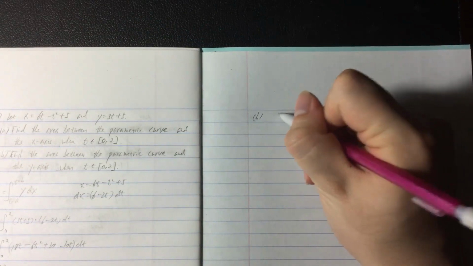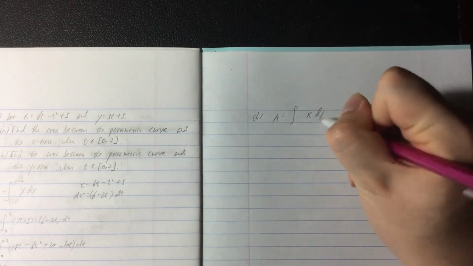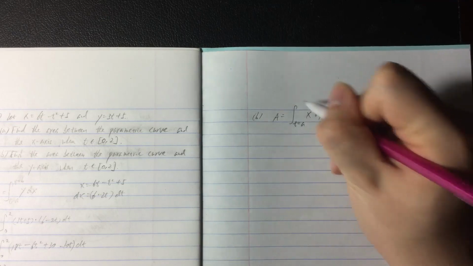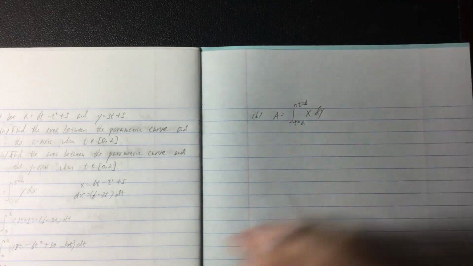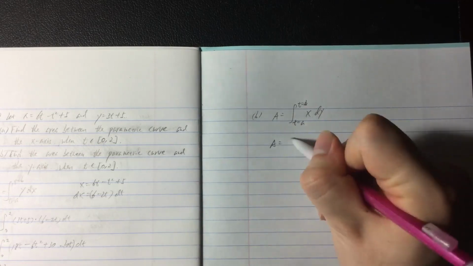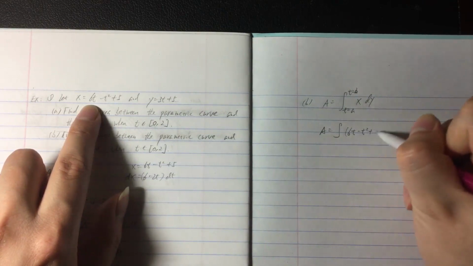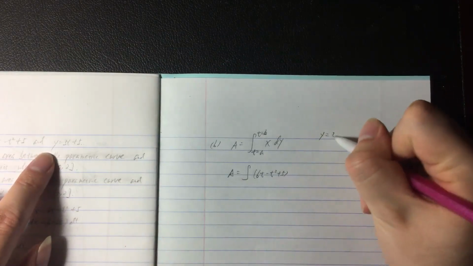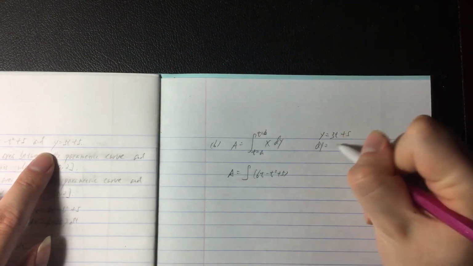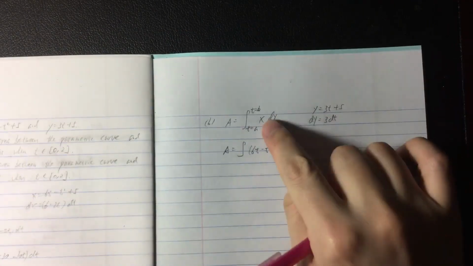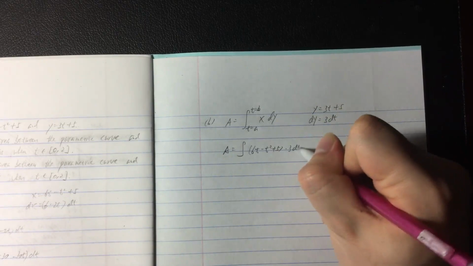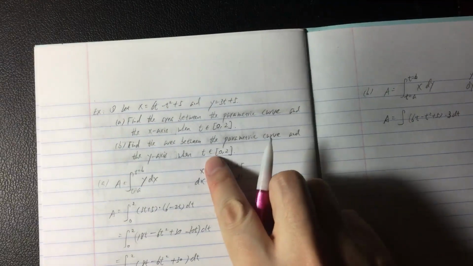Now for part B, find the area between the parametric curve and the y-axis. Here we use the formula A equals the integral of x dy, when t is from a to b. Here the function x is 6t minus t squared plus 5. What's dy? Since y is 3t plus 5, dy is 3 dt. And t is from 0 to 2.